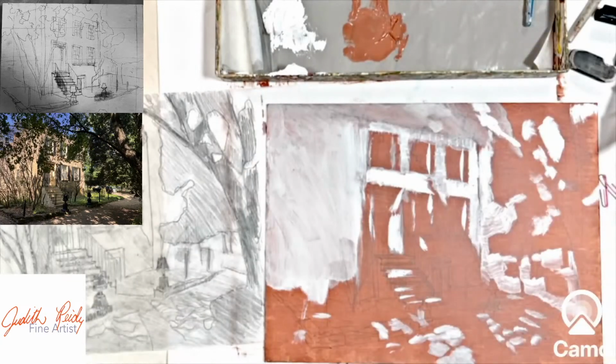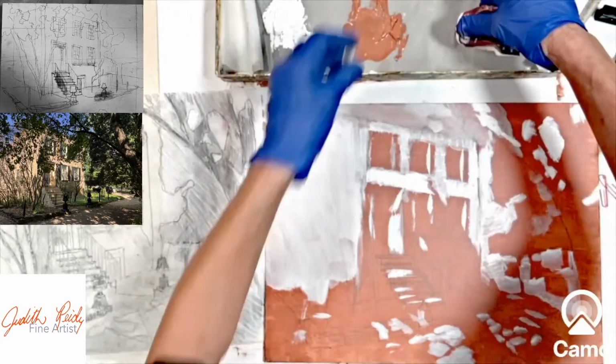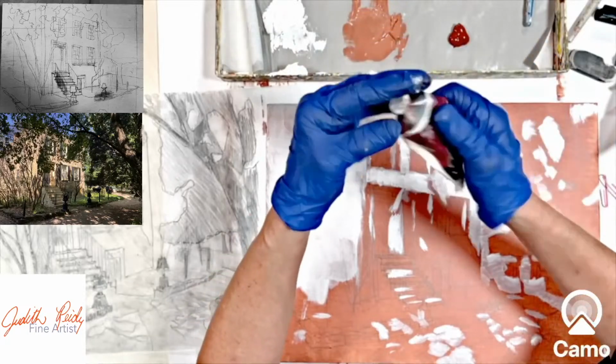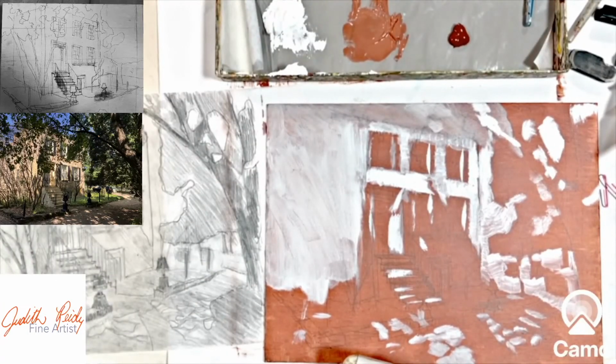Now I've sped this up, I think in many cases 4 times, and some places 8 times, because this was a somewhat tedious process.